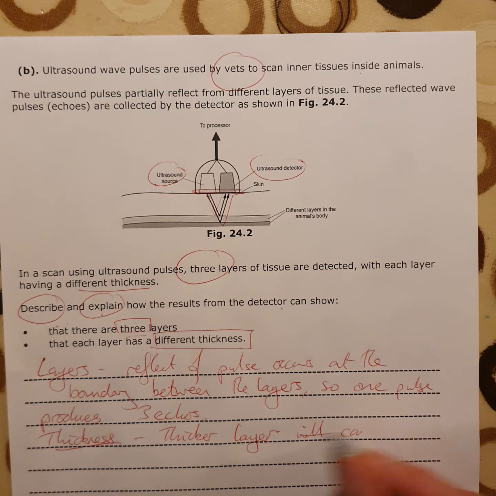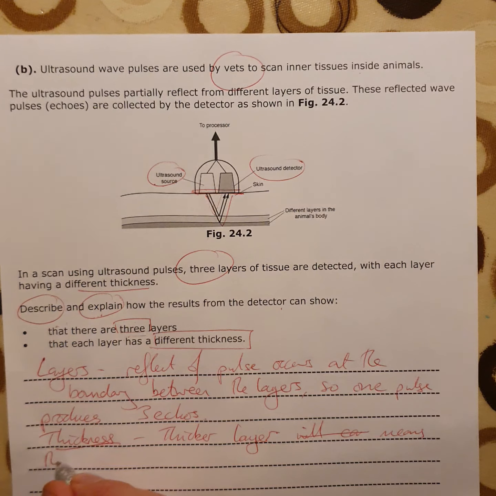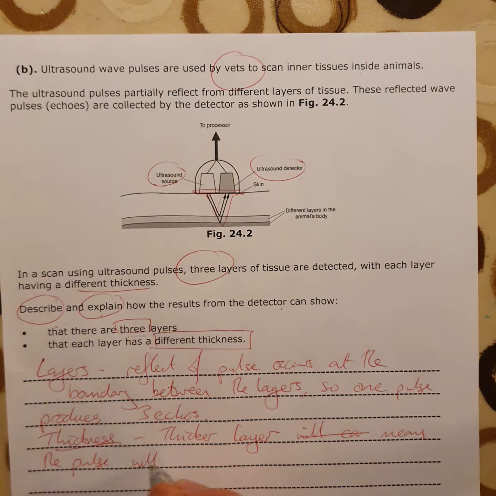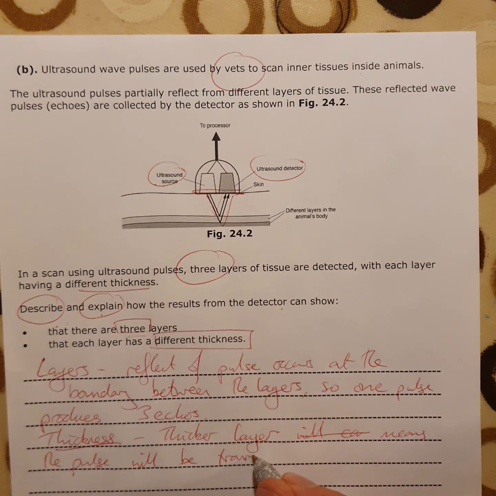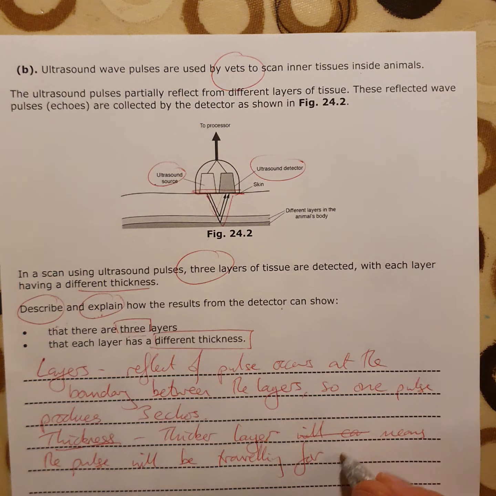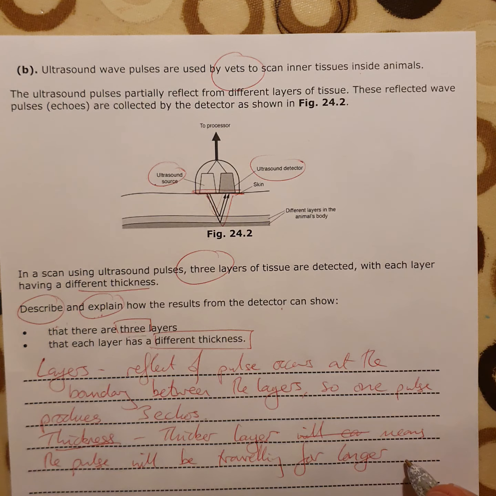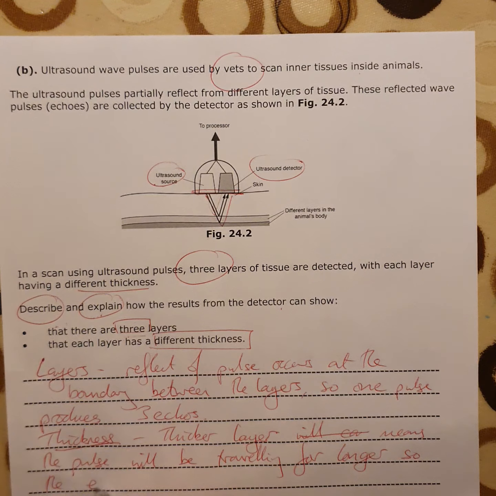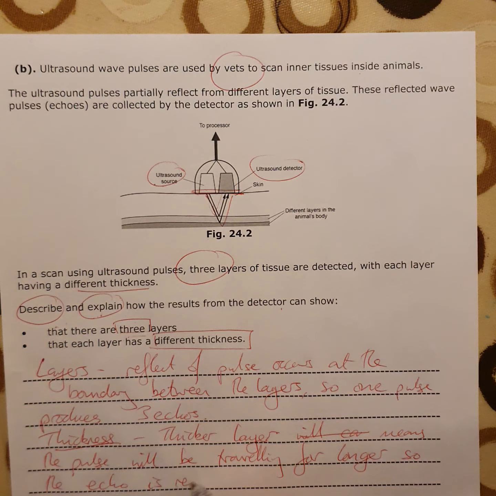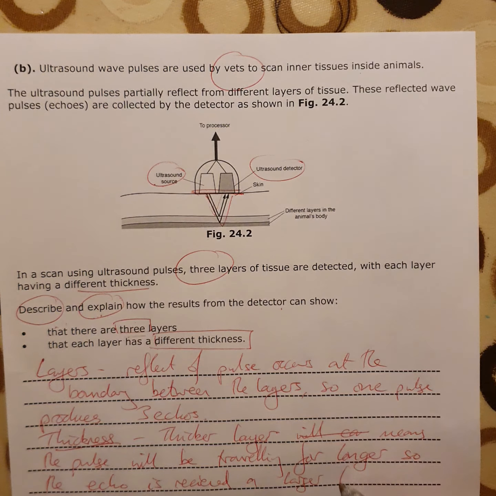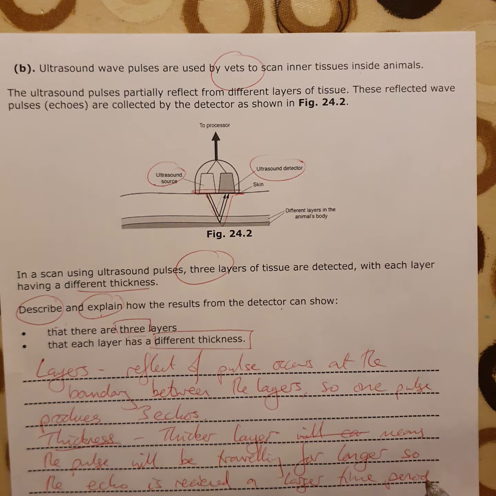A thicker layer means the pulse will be traveling for longer. So the echo is received a longer time later, a larger time period later.